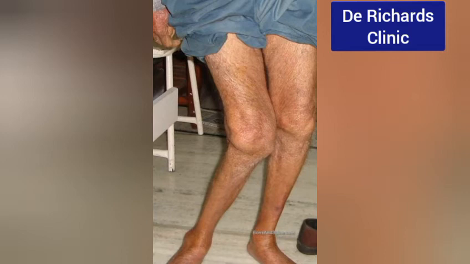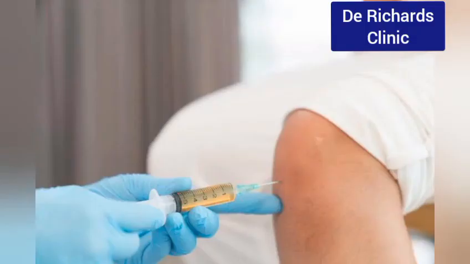And what is the proper treatment? Not drugs, not painkillers, but regenerative therapy. Regenerative therapy means that all those tissues that are damaged and worn out can be repaired, can be regenerated. And what does the repair is actually in the person's own blood, one of the cells in the blood called platelet. Just like this person is receiving PRP therapy. The wonderful thing about it is that the treatment is given directly at the joint involved.